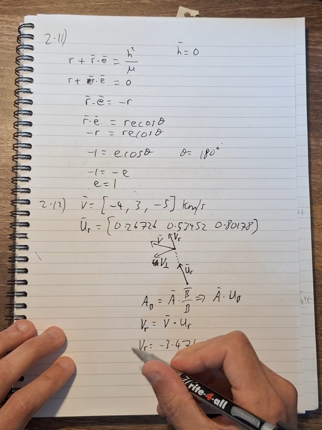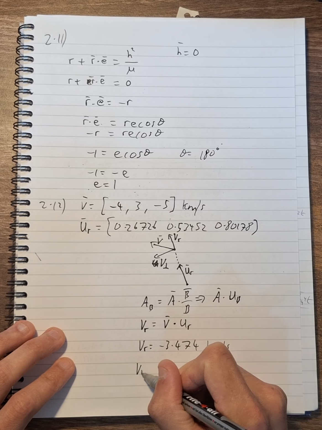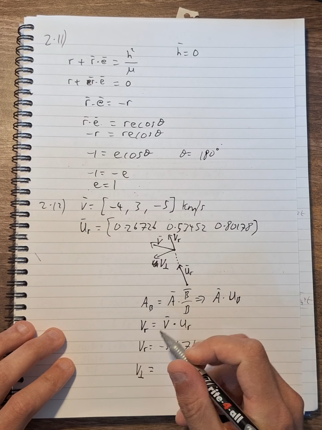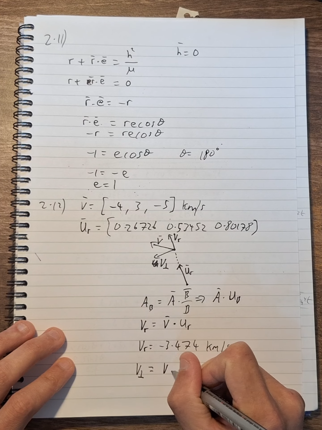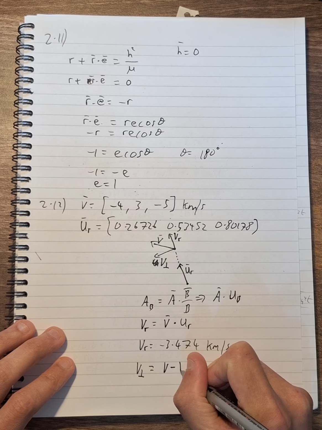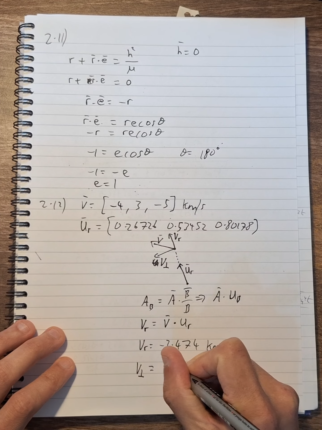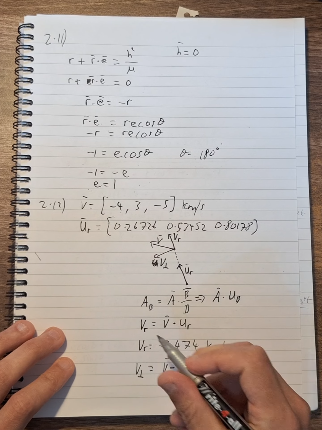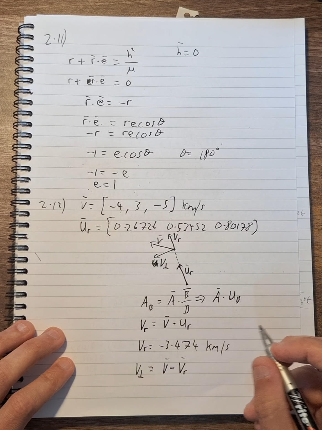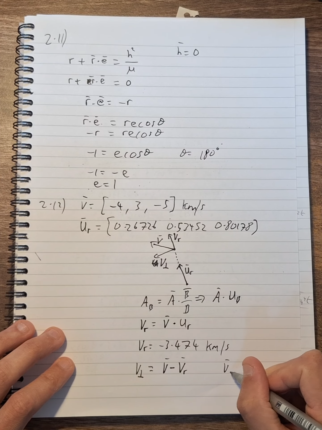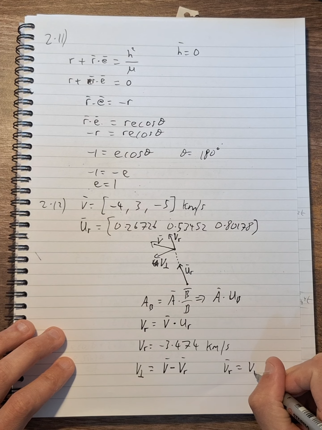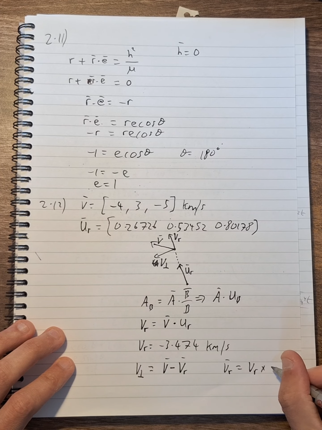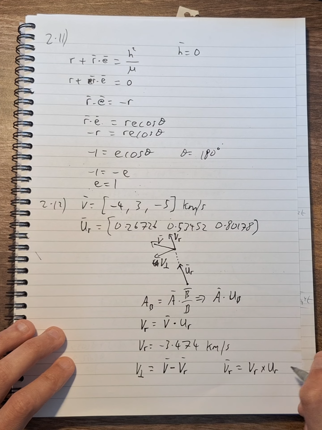In order to get the azimuth component, we just take the velocity minus the radial velocity vector. The radial velocity vector equals the radial velocity magnitude times the unit vector r.